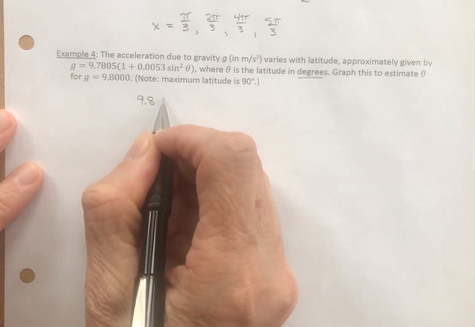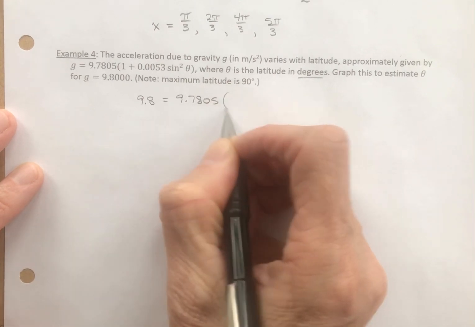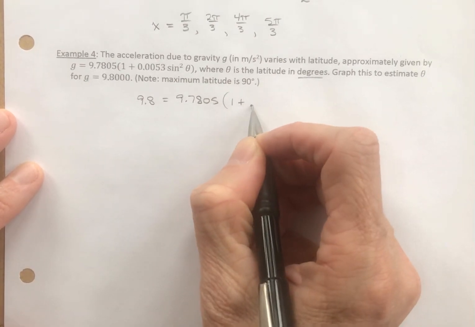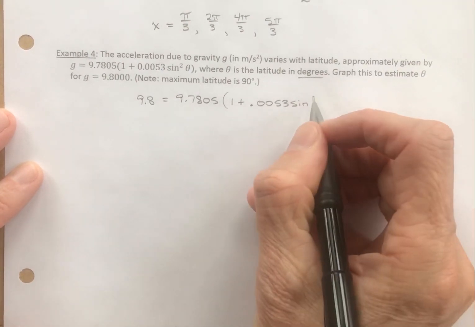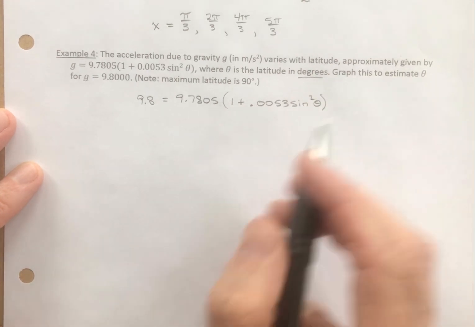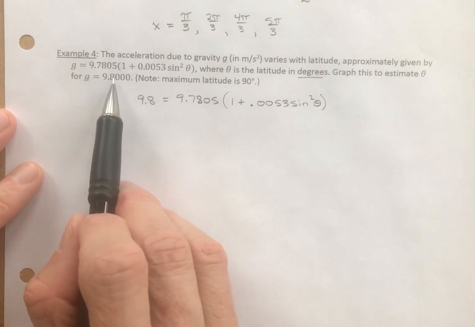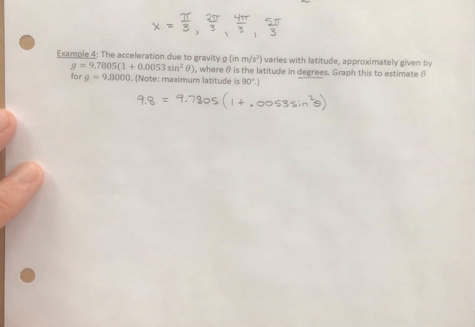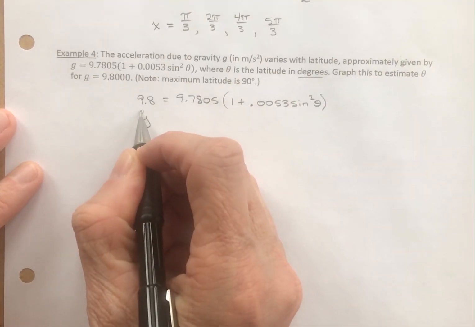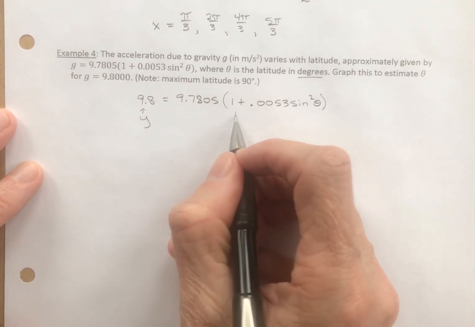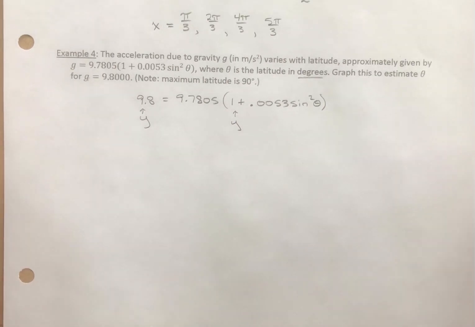So 9.8 is equal to 9.7805 times 1 plus 0.0053 times the sine squared of theta. I simply wrote the equation down, but we're told that g is 9.8, so I put 9.8 in for g, and there's my equation. We can solve this graphically. Let's let the left side equal y, and the right side equal y, and see where they intersect between 0 and 90 degrees.